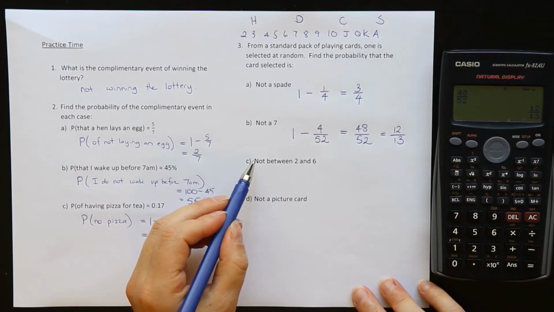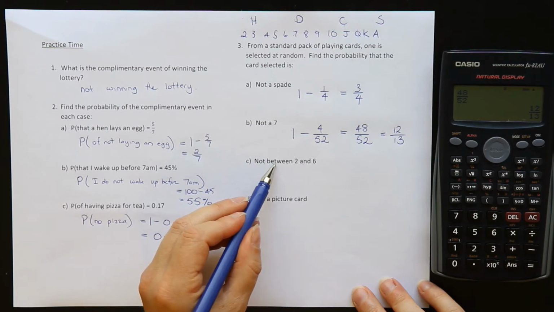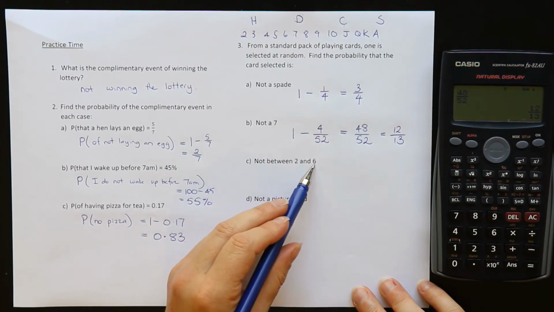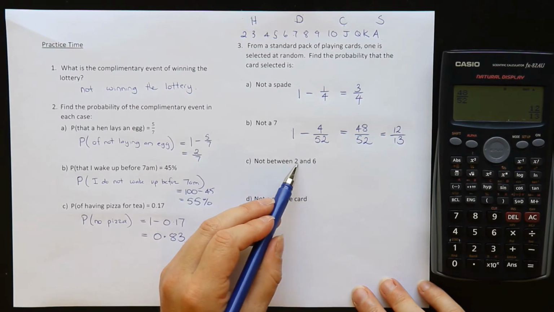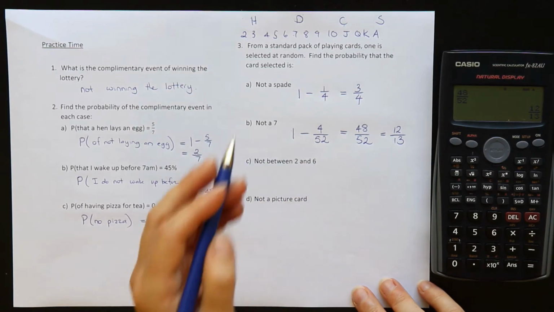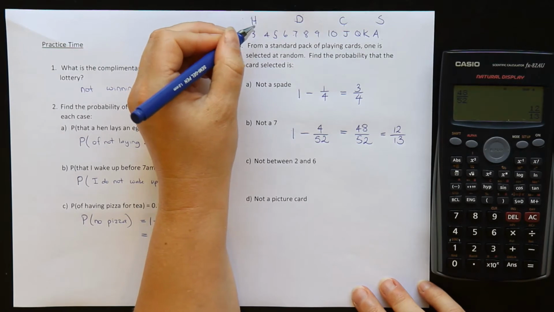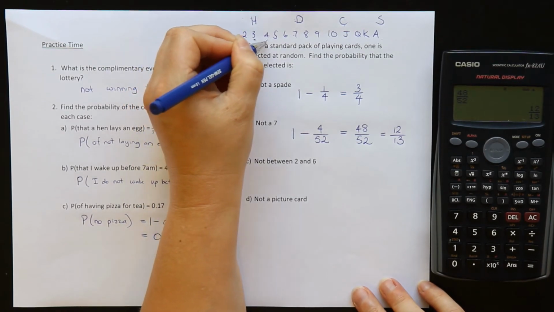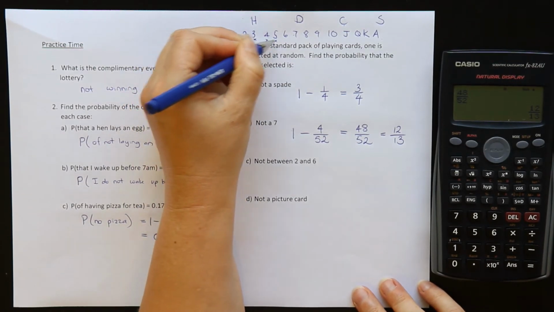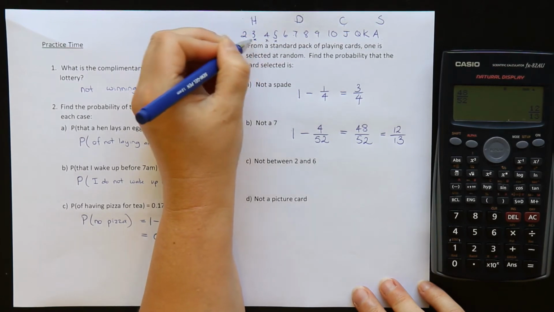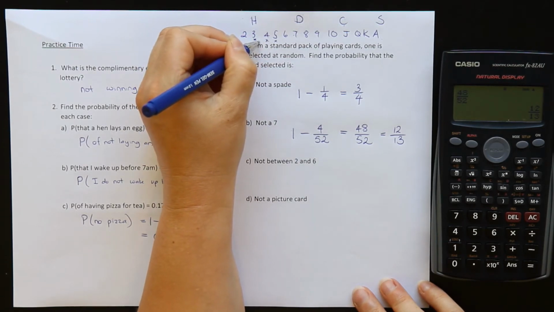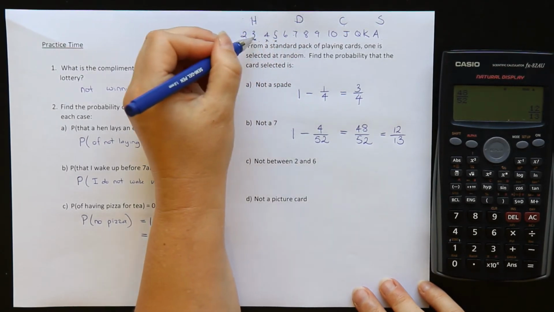C, we want to find the probability that the card is not between 2 and 6. Well, let's find the probability that it is between 2 and 6. Between 2 and 6, not including the 2, would be 3, 4, and 5. So there's three numbers, but in each suit. So we'd go 3 times 4.